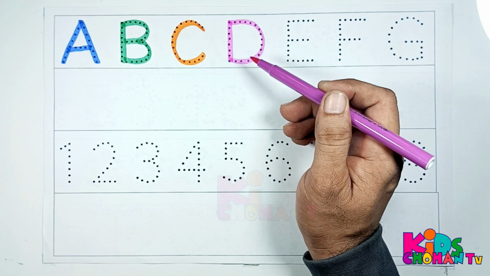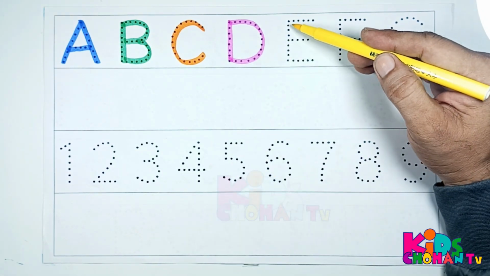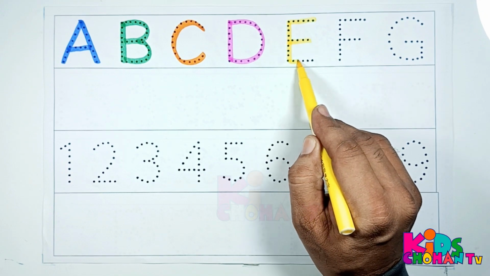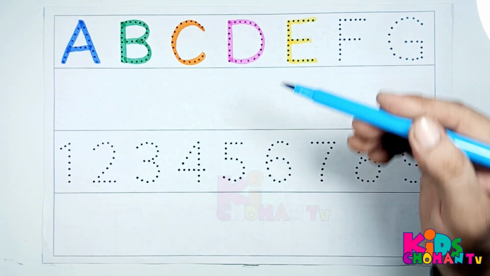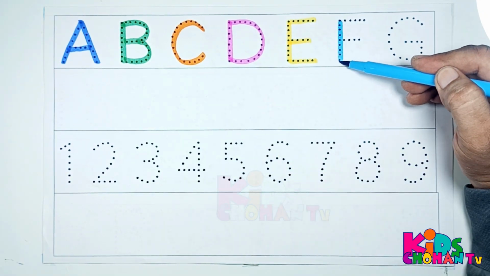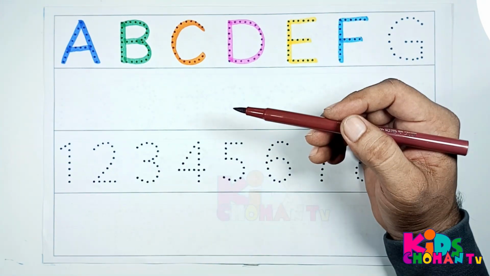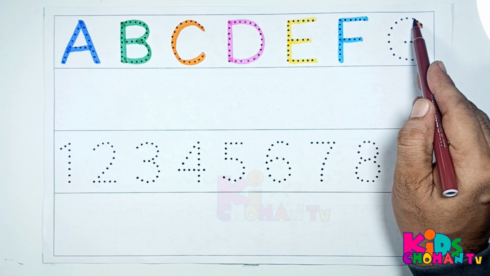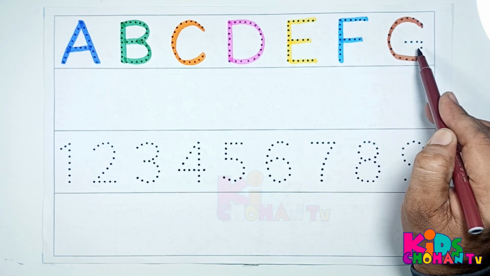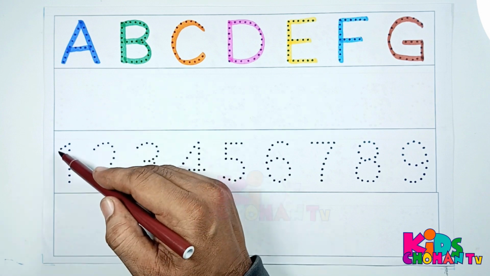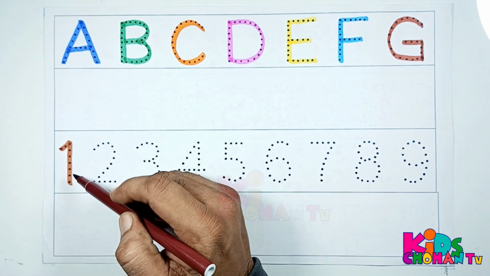D. D for duck. Yellow color. E. E for eagle. Sky blue color. F. F for fish. Brown color. G. G for goat. Numbers 1.